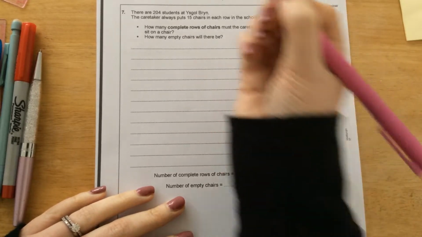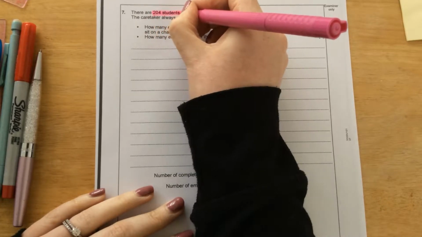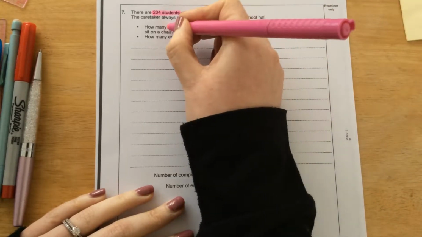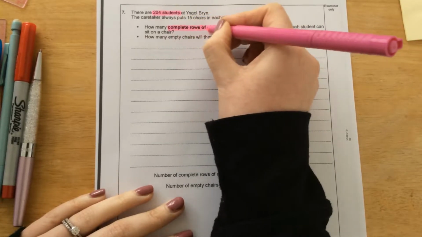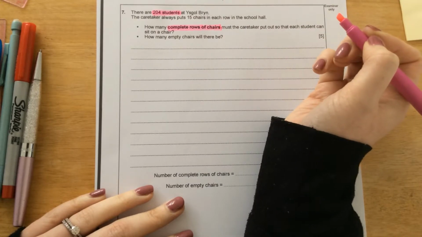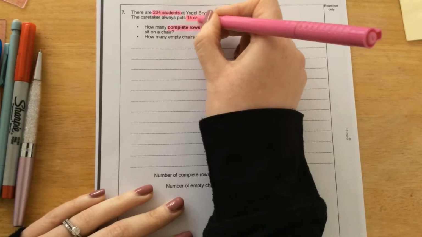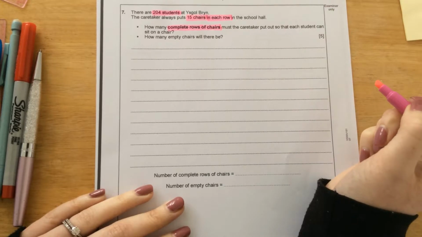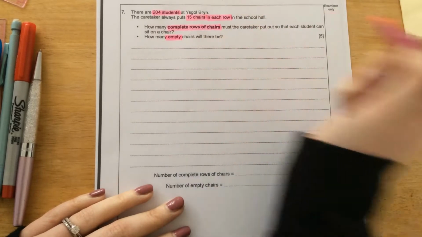So, the important bits of information. There are 204 students, and each one of those needs to be able to sit down. So, it's asking for how many complete rows of chairs we will need for everybody to sit down. He says there's always 15 chairs in each row. And then finally, we need to say how many empty chairs there will be.